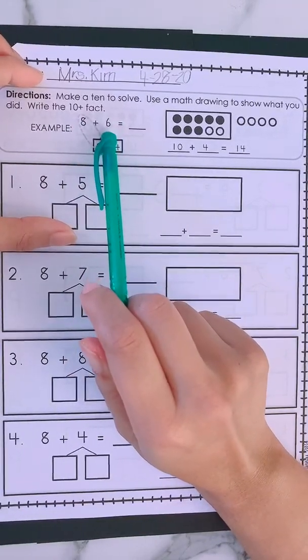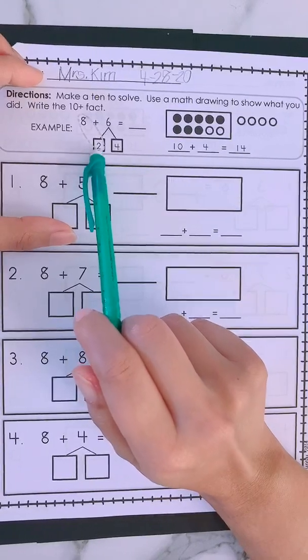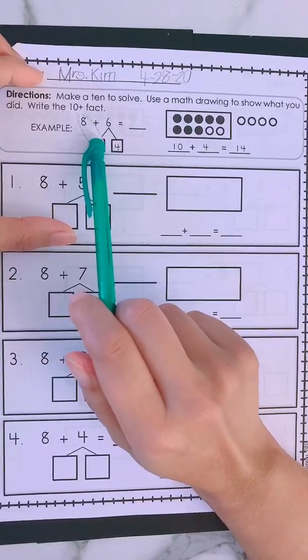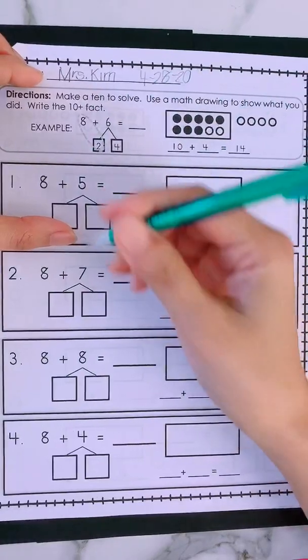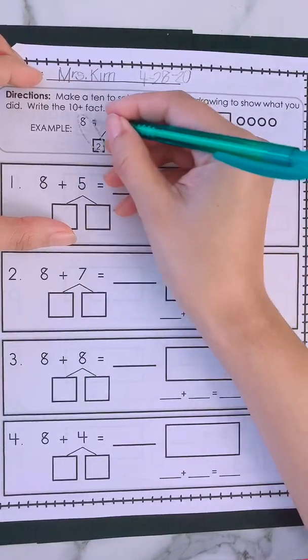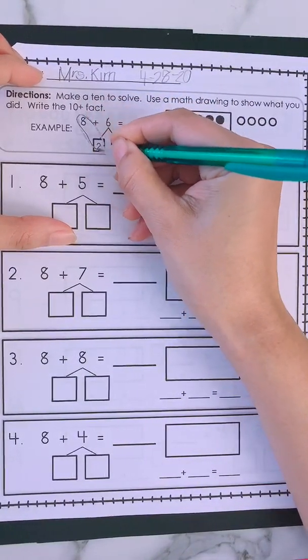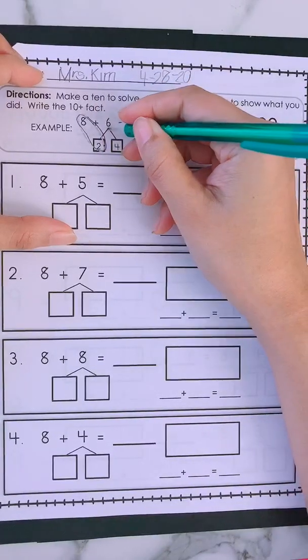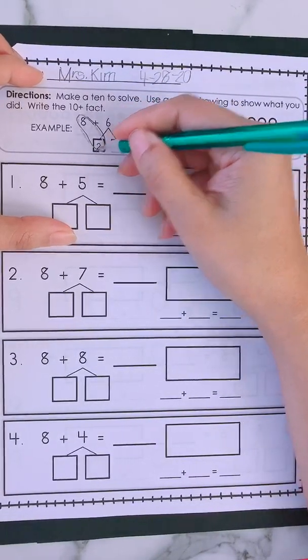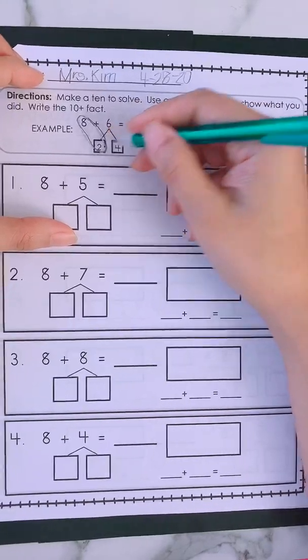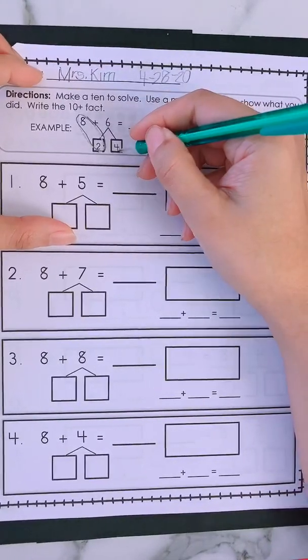So from the second add-in, we're going to take away the 2 to a part so that we can make the 8 a 10. So we're going to write 2 here, as you can see, and we're going to circle because this has now become a 10. We now know that 6 has lost 2, and so 2 and what will make a 6? And that would be 4.